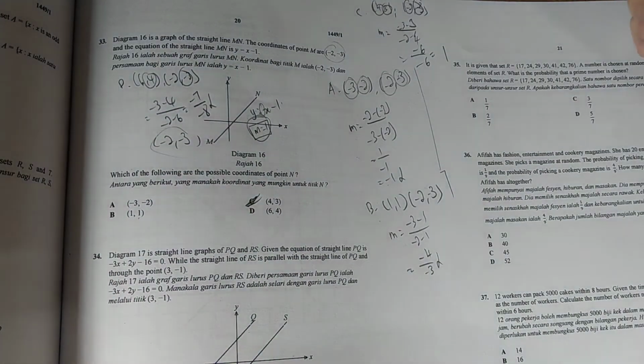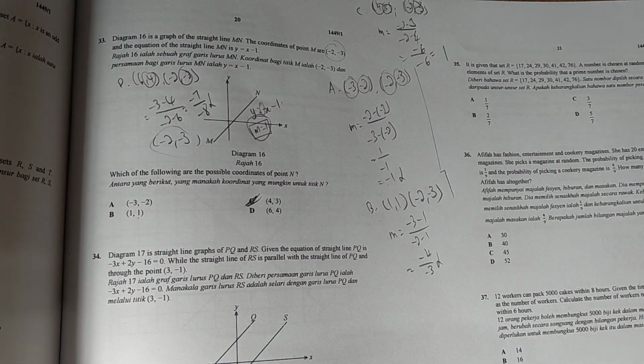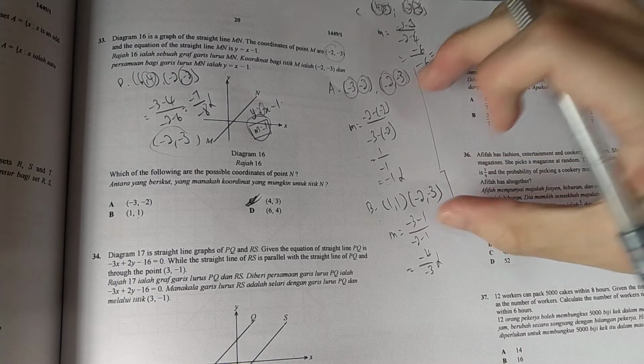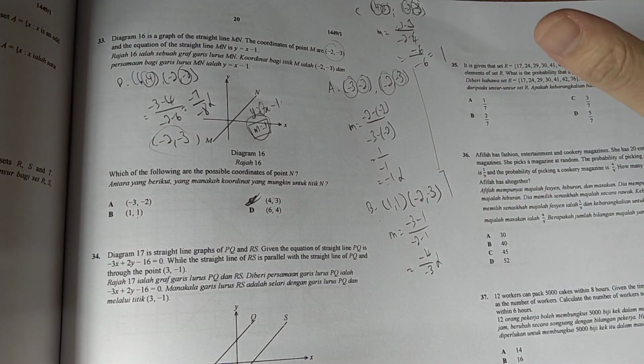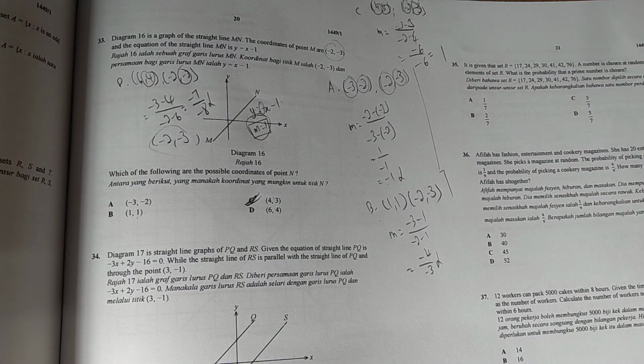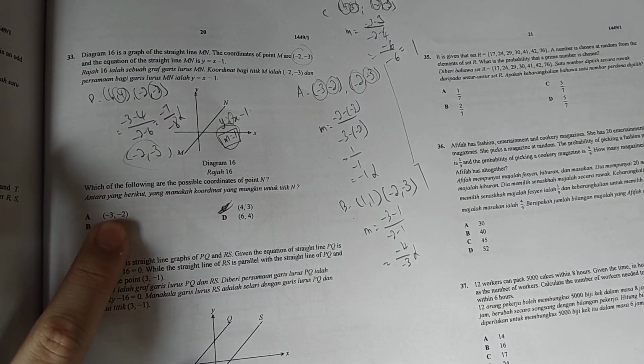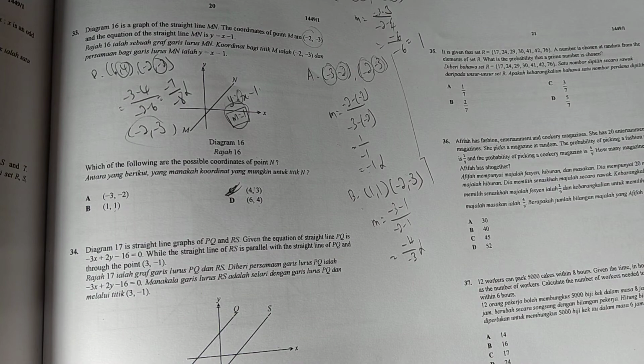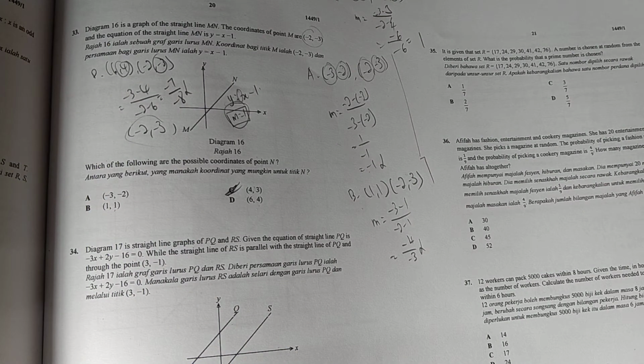I remember in the Johor Pasir Gudang set 2, I explained it a little bit differently. I didn't explain using the gradient way. I explained using the passes through method. Okay, then why this time I didn't use the same method? It's because I already explained using that method. So in this question, I explained using the other method. Alright, and if you want to know what the other method is, you can just go watch it.